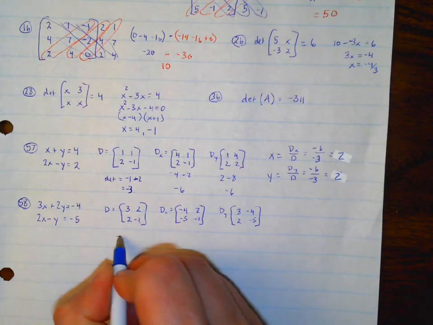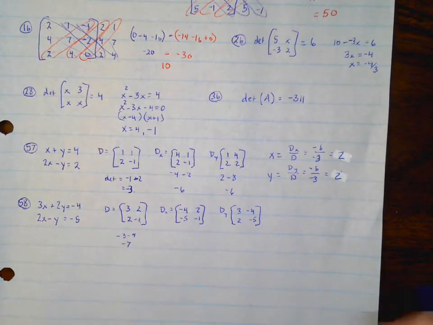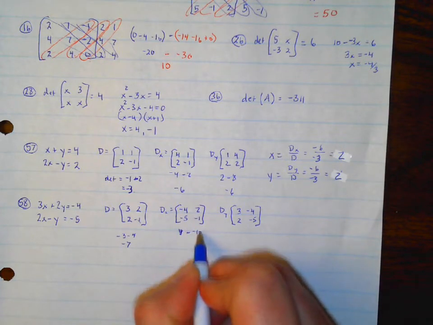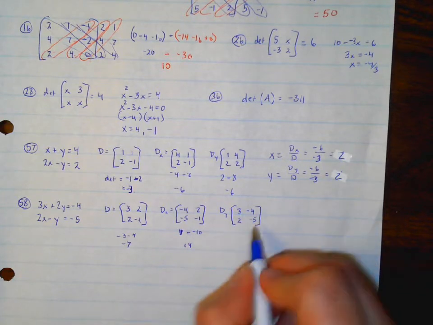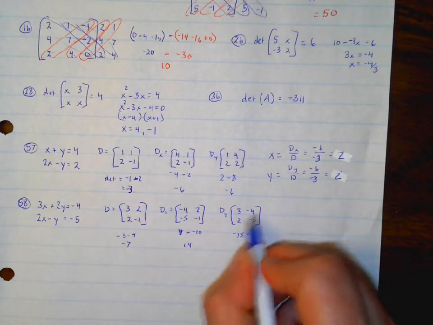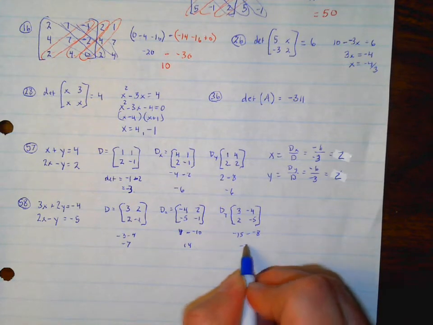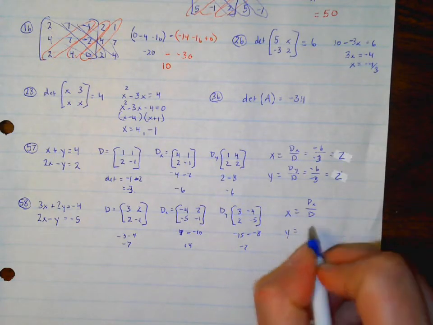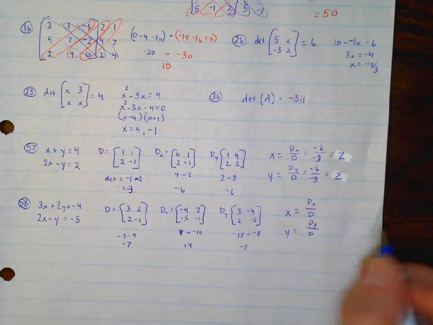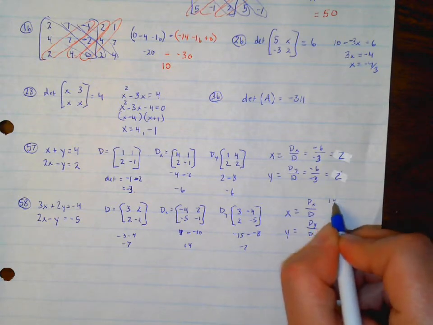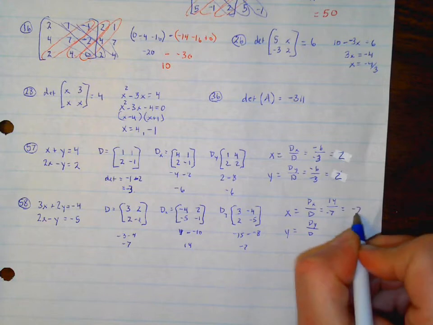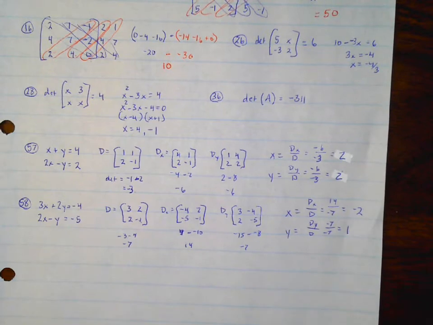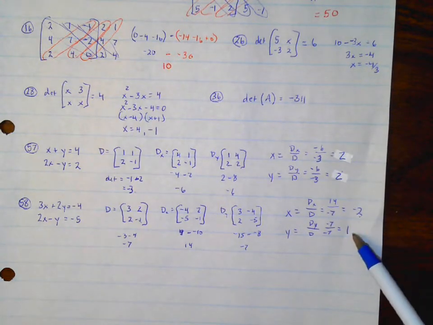That would be -3 minus 4, which would be -7. 4 minus -10 would be 14. -15 minus -8 is -7. My x is Dx over D, and my y is Dy over D. So Dx was 14 over -7, which would be -2. Dy was -7 over -7, which would be 1. So 58 has an x of -2 and a y of 1.